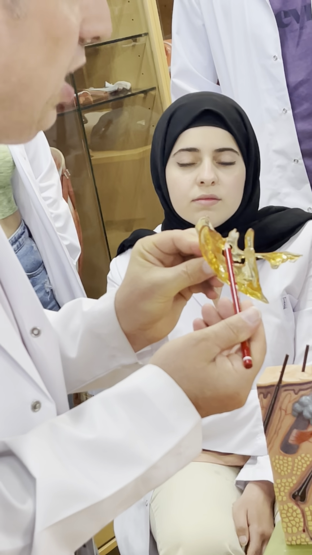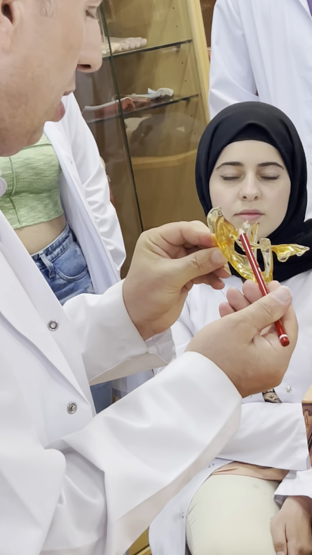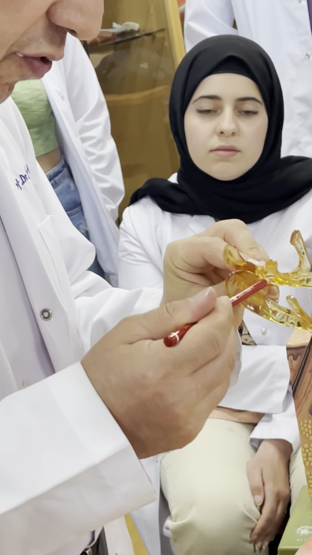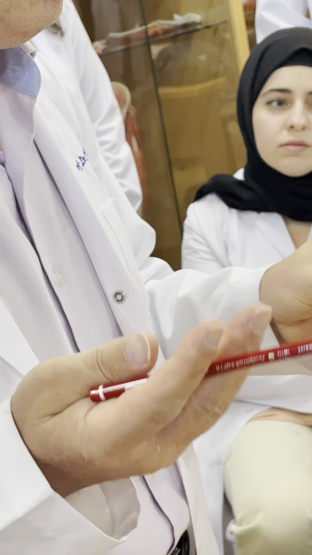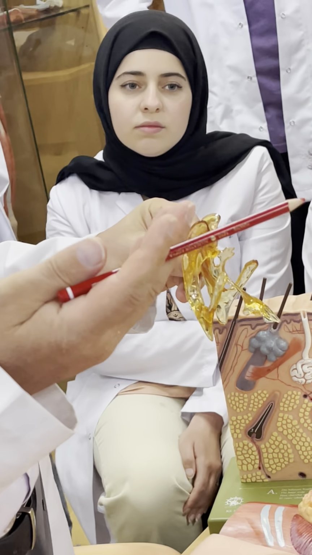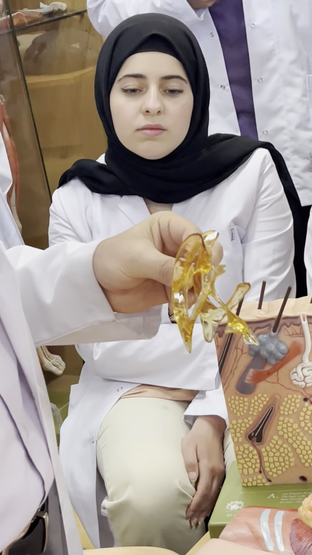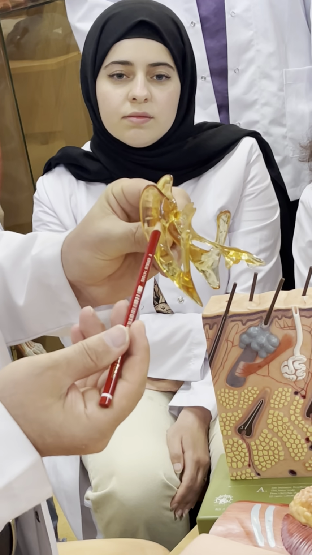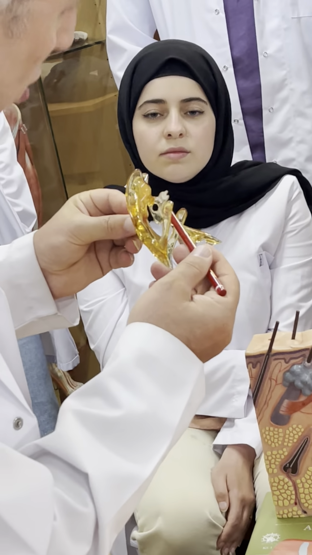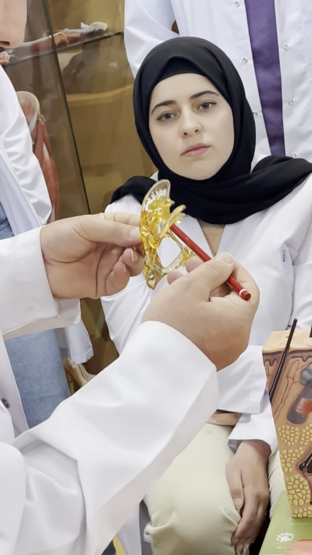And what you see here are the interventricular foramen. You have two lateral horns, so you have two interventricular foramina, which connect the lateral ventricle to the third ventricle. This is the third ventricle.